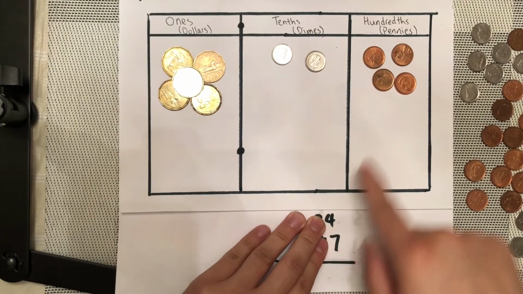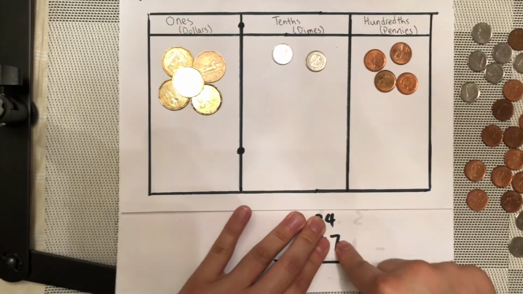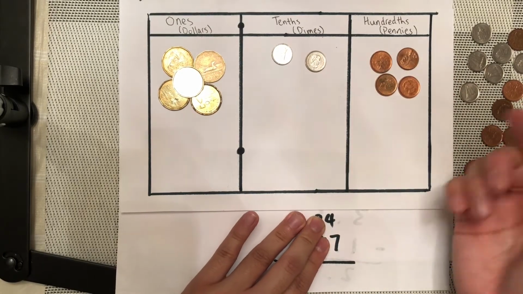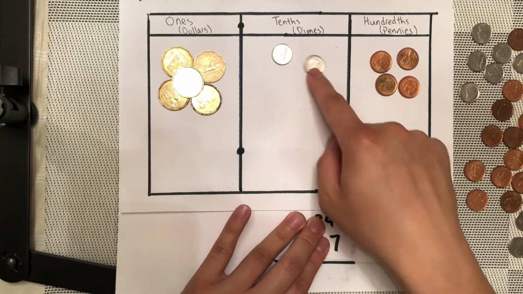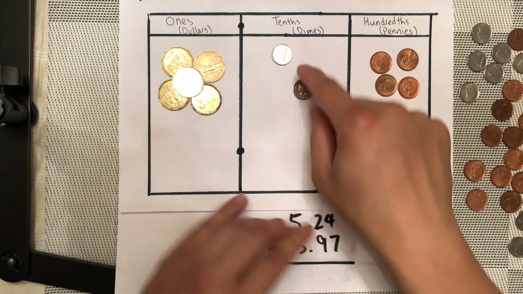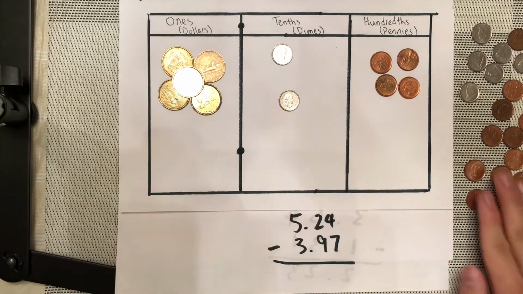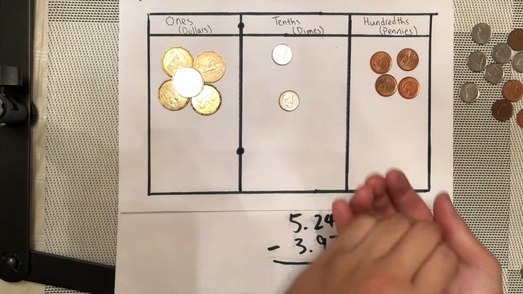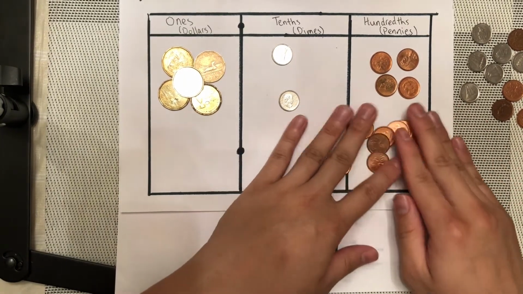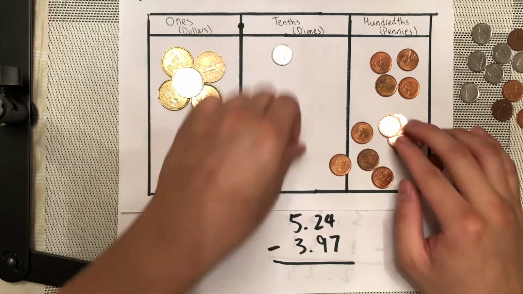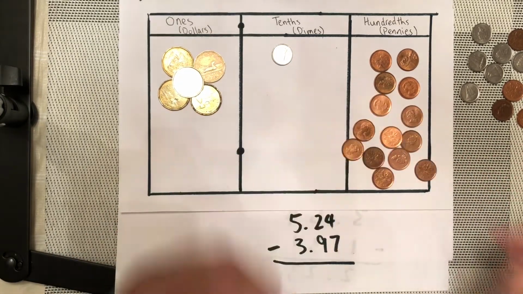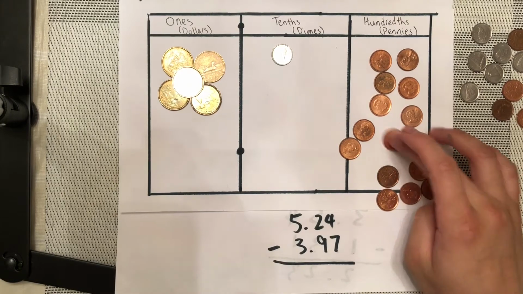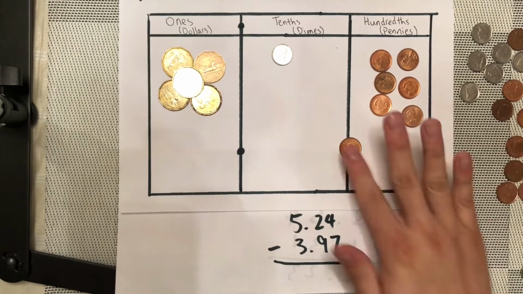It's always starting from the right hand side, in the hundredths column. I have 4 hundredths, and I need to take away 7 hundredths. Do I have enough to take away 7? No, what can I do? I can trade 1 tenth for 10 hundredths. So I get 10 pennies here for 1 dime. Now I can take away 7. Let's go ahead and do that: 4, 5, 6, 7. Put that away.